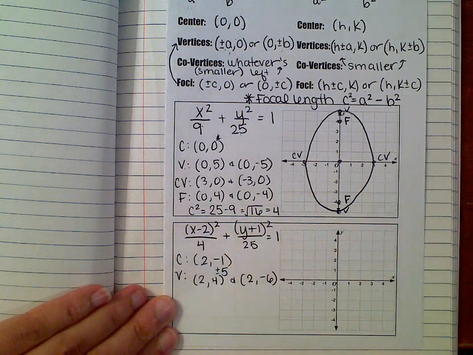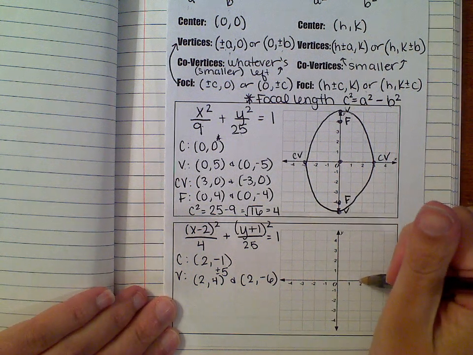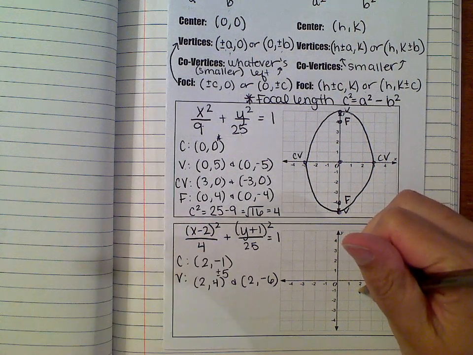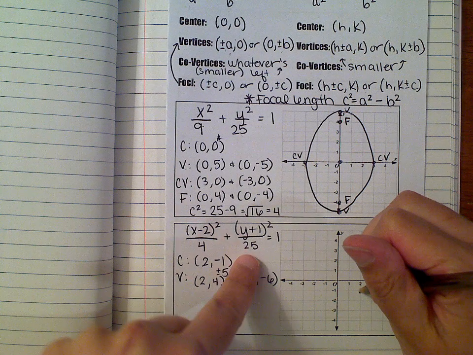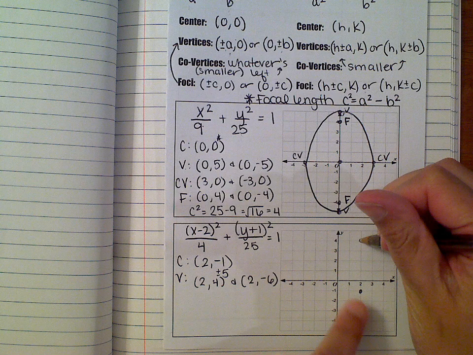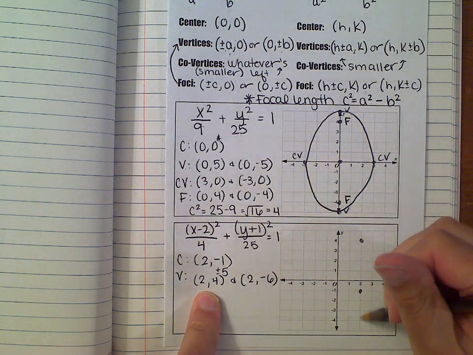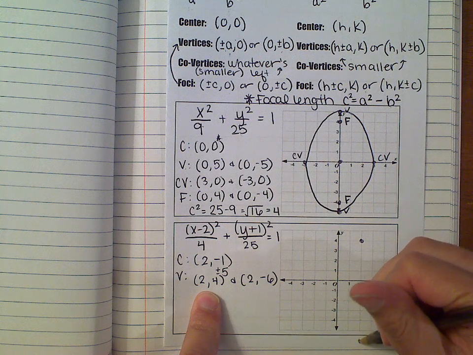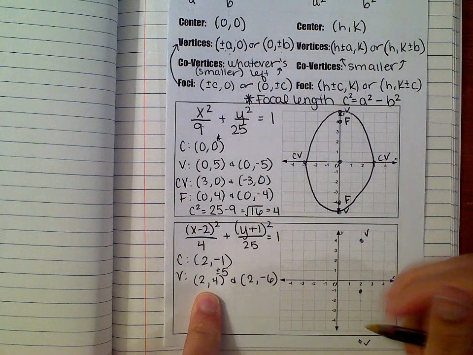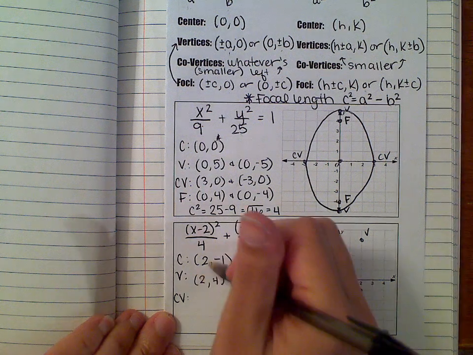Now again, sometimes it's easier for me to just graph it. So my center is at 2, negative 1. Now I can tell the directions that I need to move and how far to move. So in the y direction, because it's larger, I need to move 5. So 1, 2, 3, 4, 5. And then I can just see I'm at the point 2, 4. Ta-da! And then I also have to go down 1, 2, 3, 4, 5. Oops, off the graph. And I can see that I'm at 2, negative 6. Kind of.